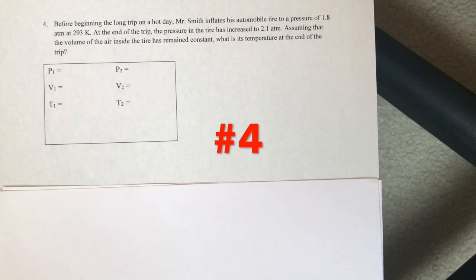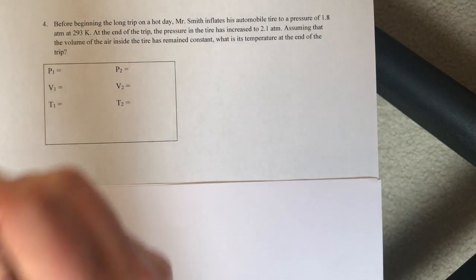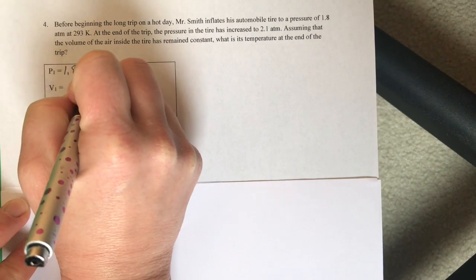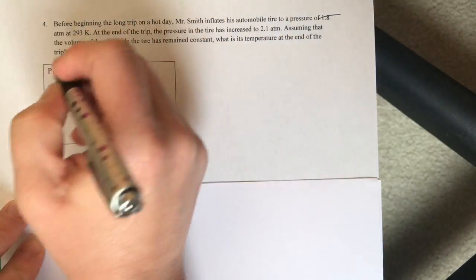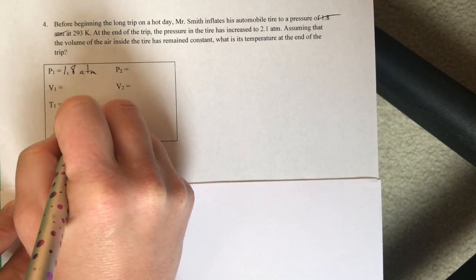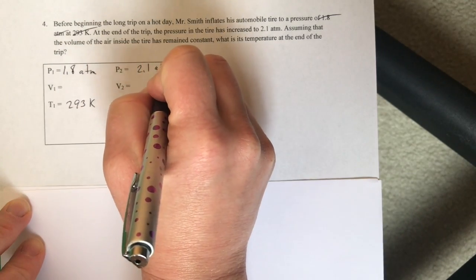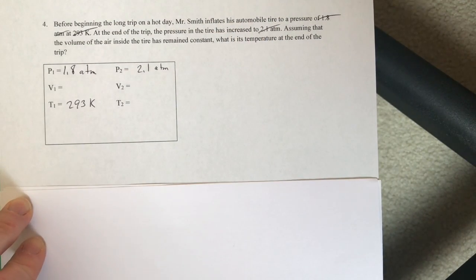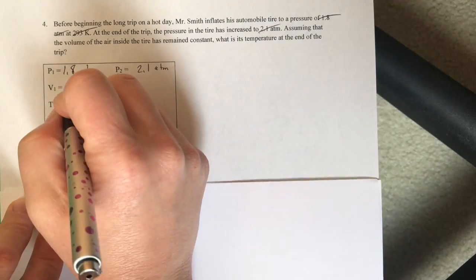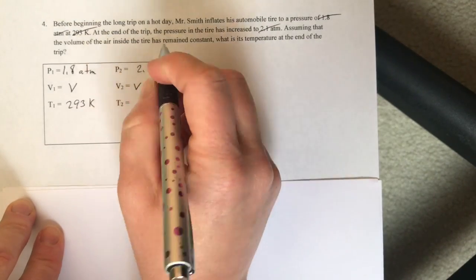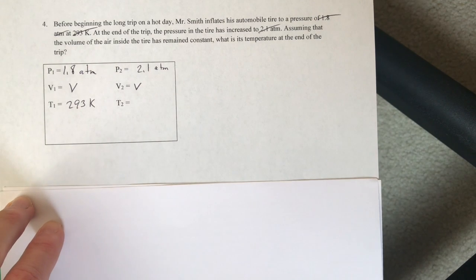Before beginning a long trip on a hot day, Mr. Smith inflates his automobile tire to a pressure of 1.8 atmospheres. So pressure starting at 1.8 atmospheres, at 293 Kelvin, so look at that, we're already in Kelvin, we're not going to have to convert. At the end of the trip, the tire pressure has increased to 2.1 atmospheres, assuming that the volume of the air inside has remained constant. So we don't know what this volume is, but we know it's the same for both. So you can let it be equal to a variable like V, or you can make it 1 or 2 or whatever number you want.